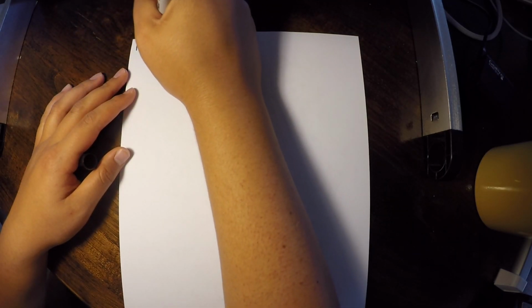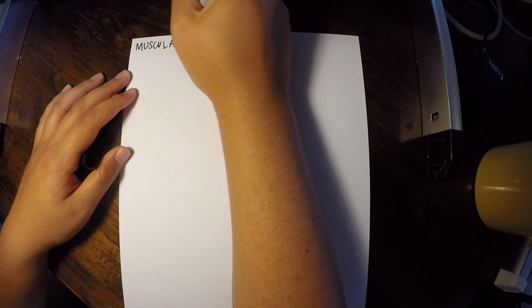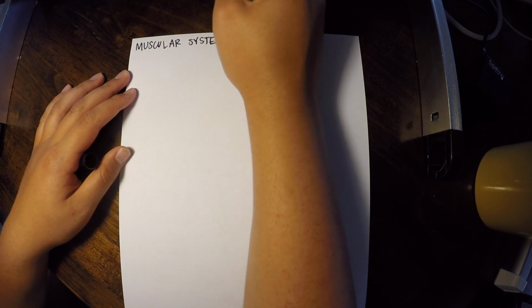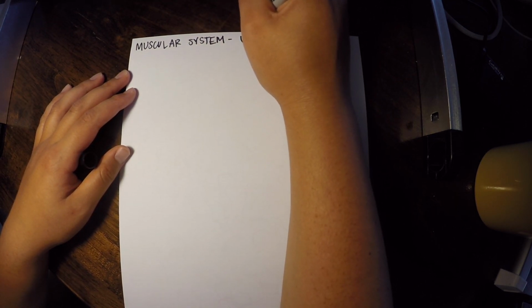We are on the muscular system, specifically on the upper extremity component.